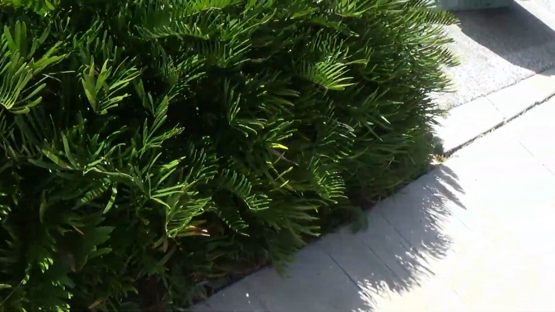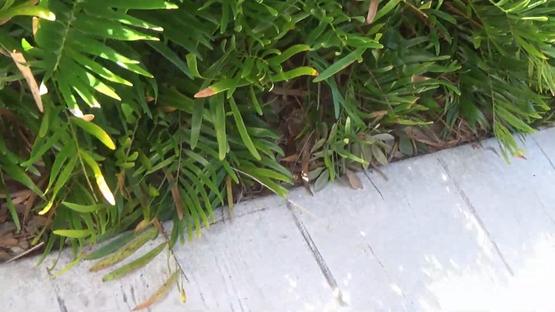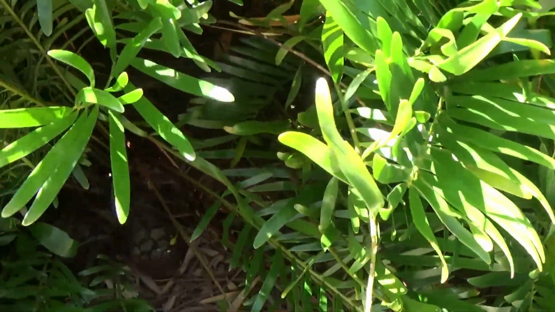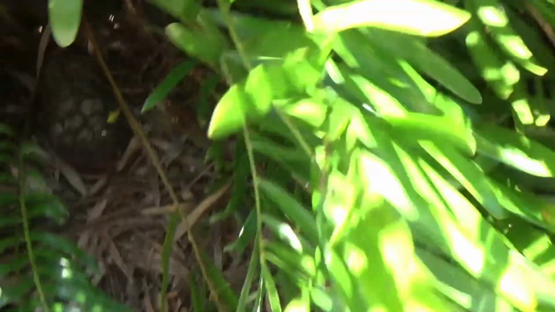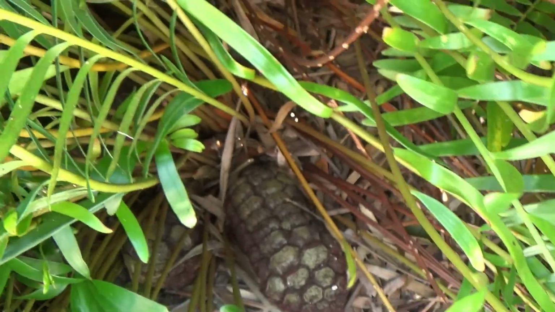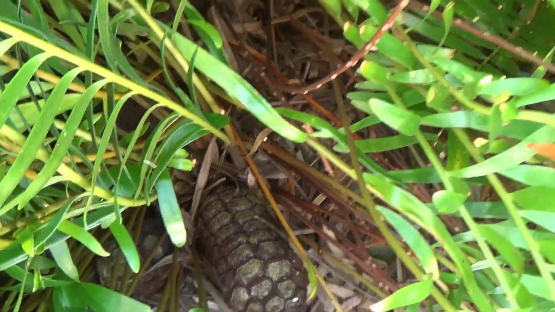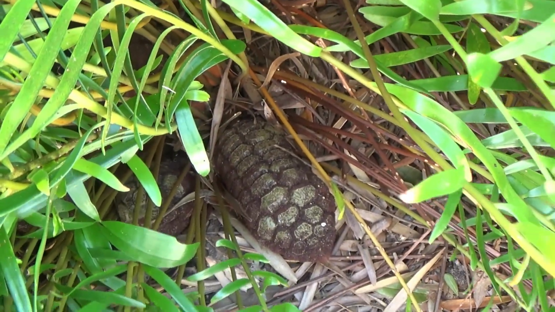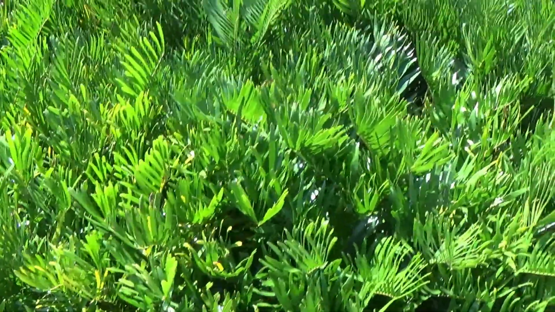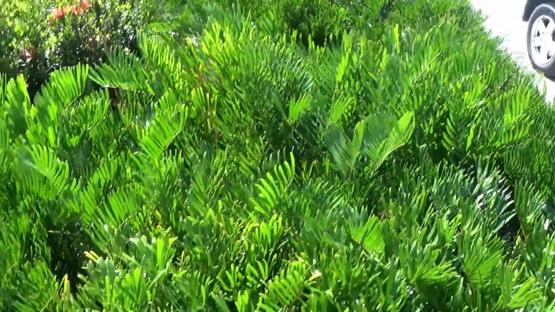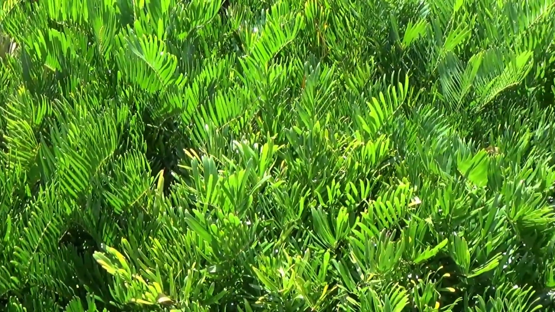I'm going to wander up here. I thought I saw some. There we go. I don't know if you can see it down in there, but there's one of the big female cones right down there. And that confirms this is certainly not a fern. This is a cycad. If it has cone-like structures, it's either going to be a cycad or it'll be a conifer.